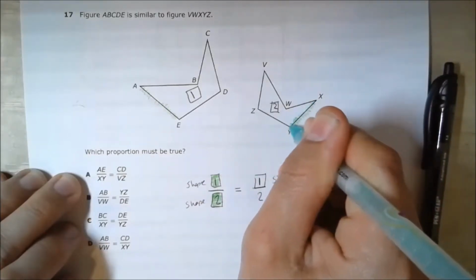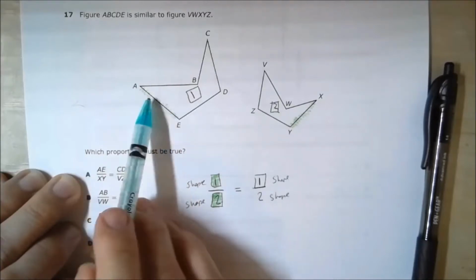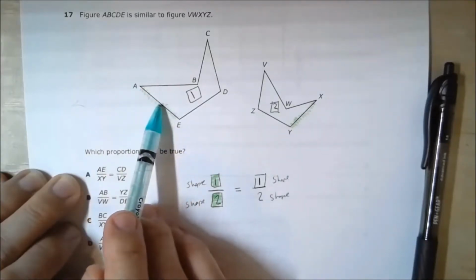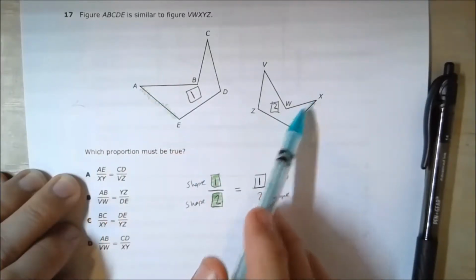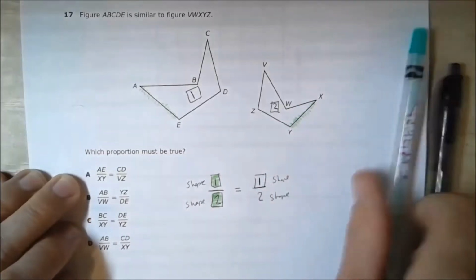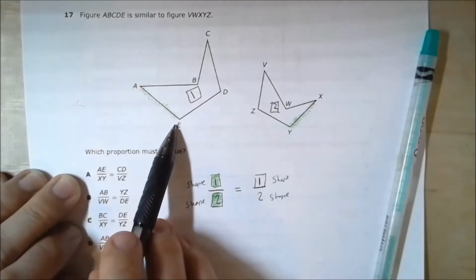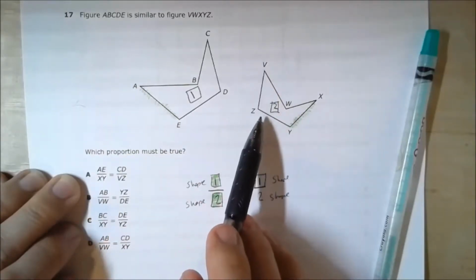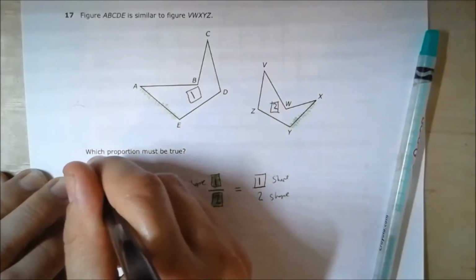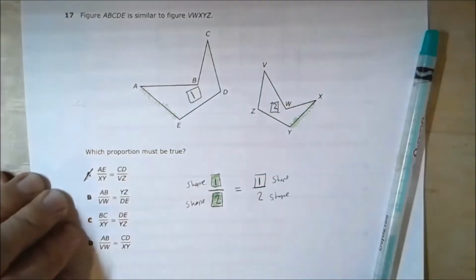Now I can already see a problem because AE is the left side of this shape and XY is the right side of the shape. So that's impossible. They do not have a relationship. If it would have said AE over VZ, then it would have been okay. But we can automatically rule A out because of that.